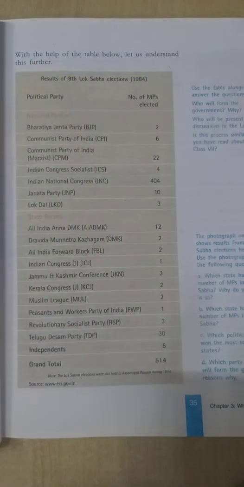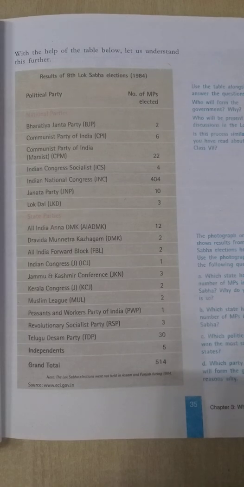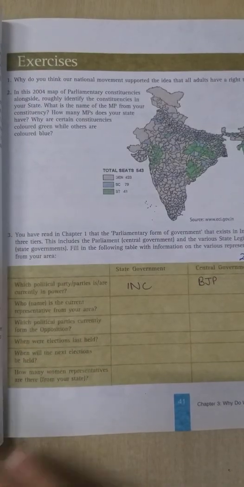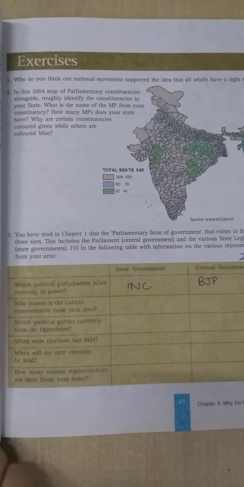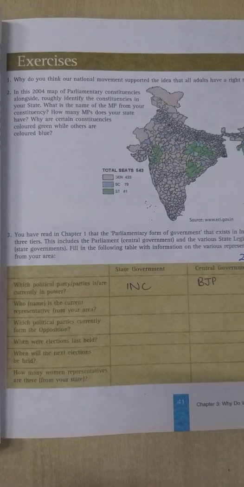Okay, and I'll also tell you one thing. This is all data. The election results and whatever, this is called data, information you can get. Of course, you can then talk about when the last elections were held in your state, how many women representatives are there from your state, and when the next elections will be held in your state.